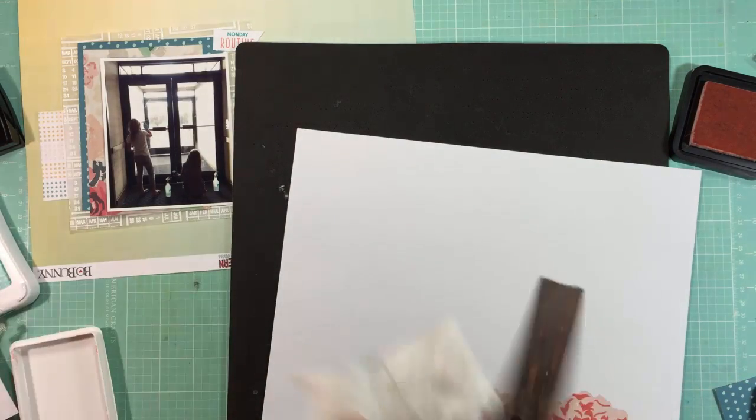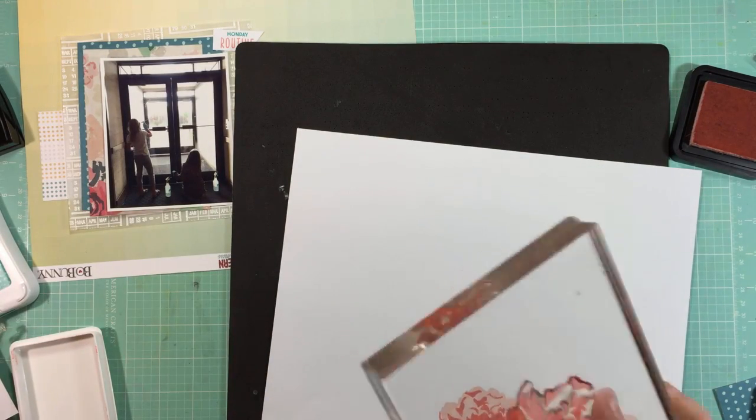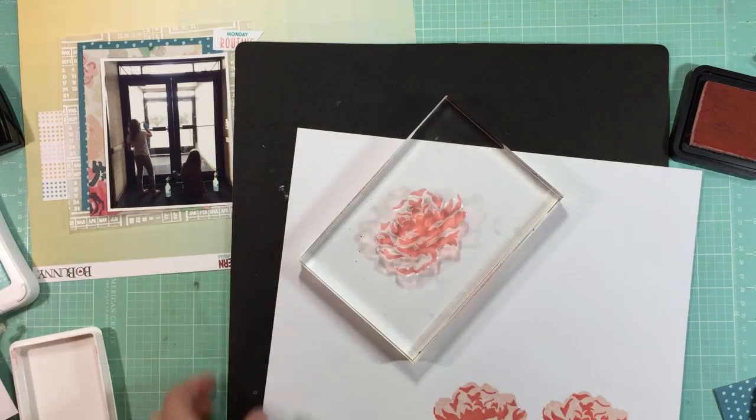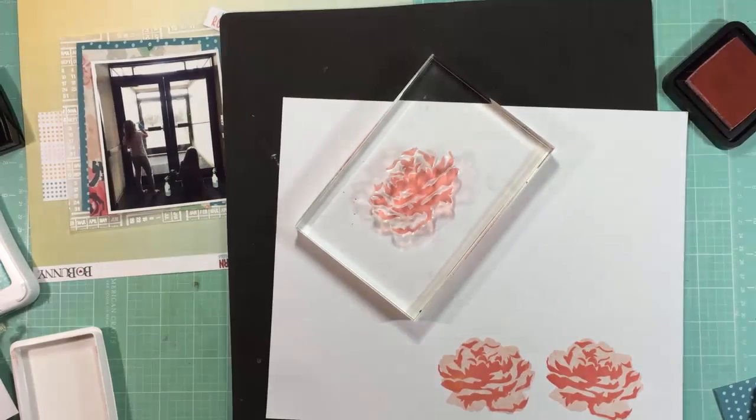So I'm going to do a few more of those in some different sizes. I might try some different colors, but I might not. So I'll go ahead and put you back on fast forward.